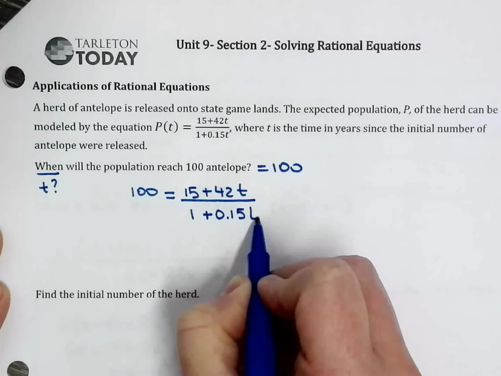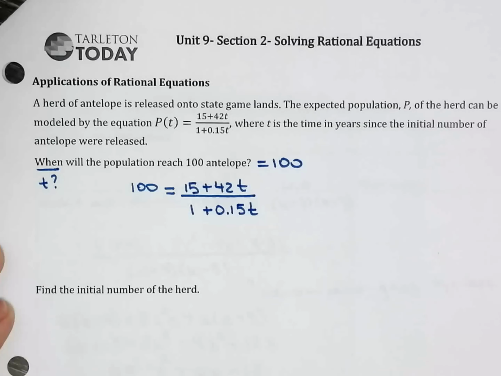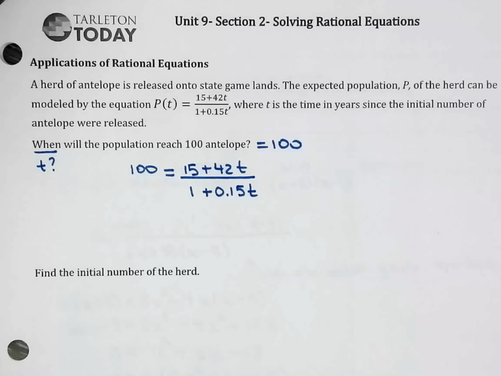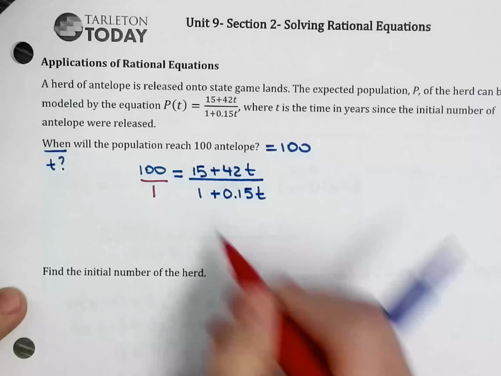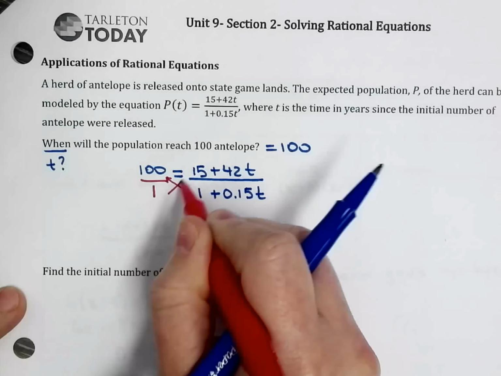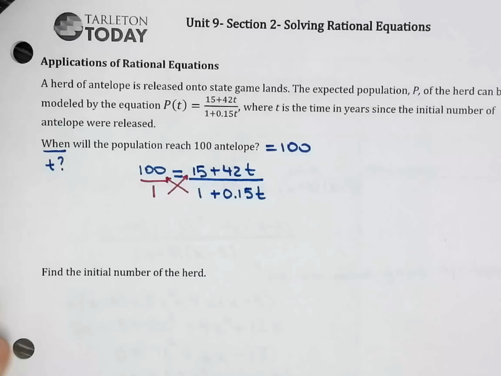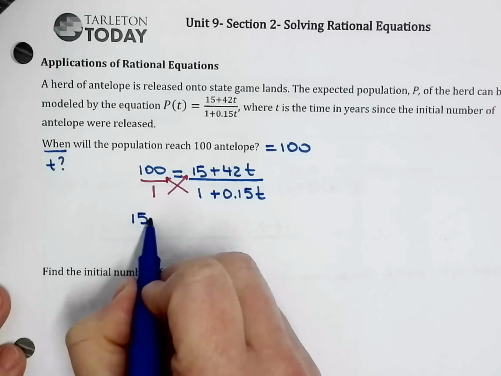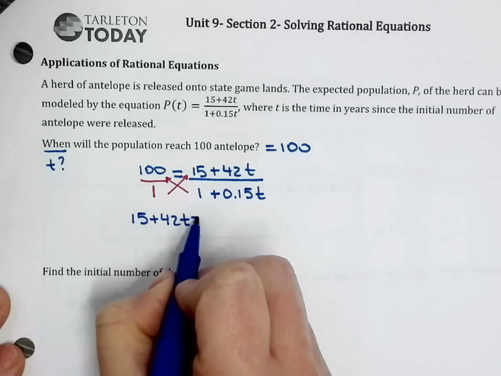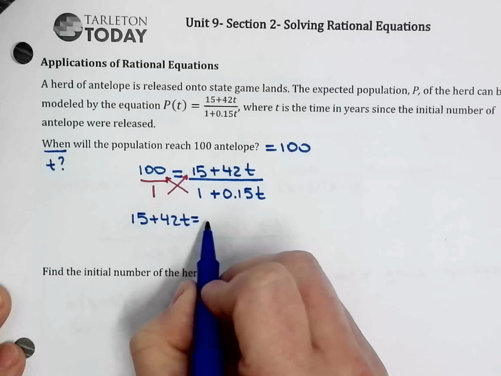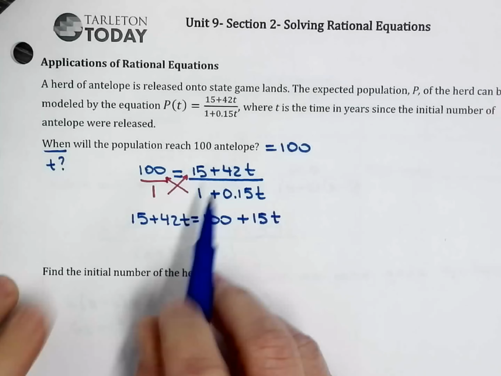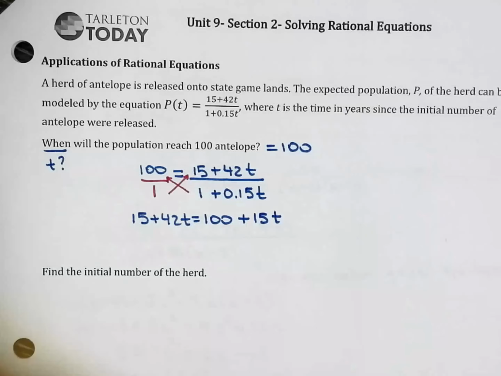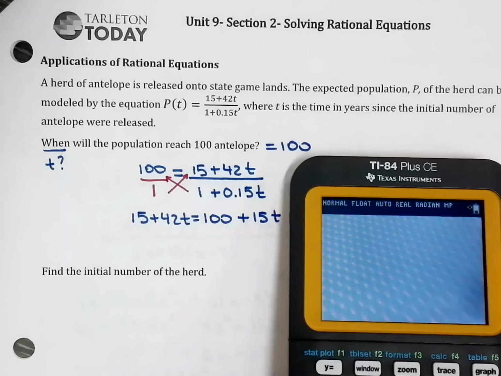Good thing we get a calculator for this unit, huh? You can look at this and think cross multiply. Since you have a whole number here, that's always over 1. So this multiplies this equals this multiplied that. So 15 plus 42t, and then all of that multiplied by 100. If you cannot do this in your head, punch it in the calculator.